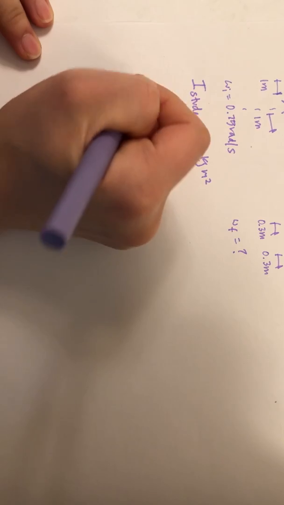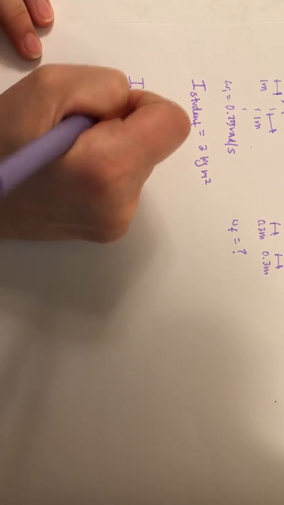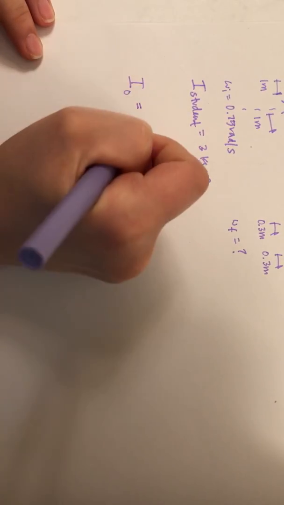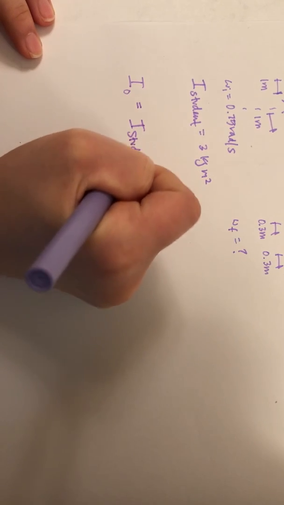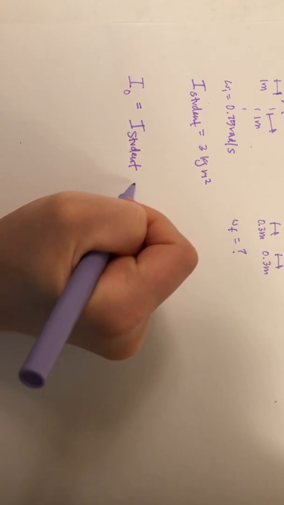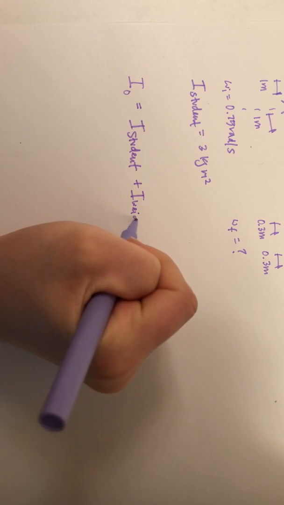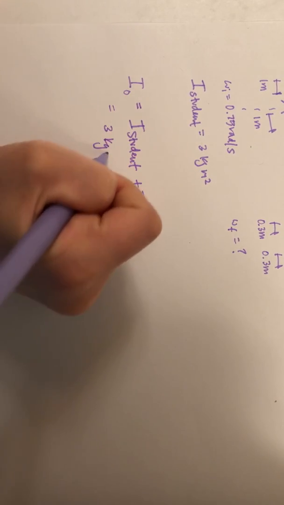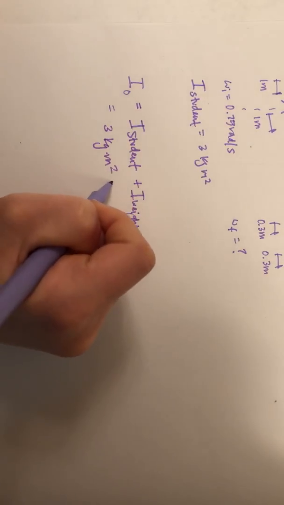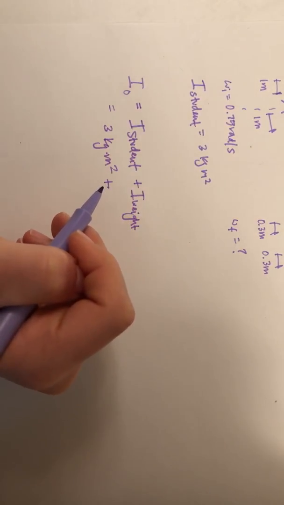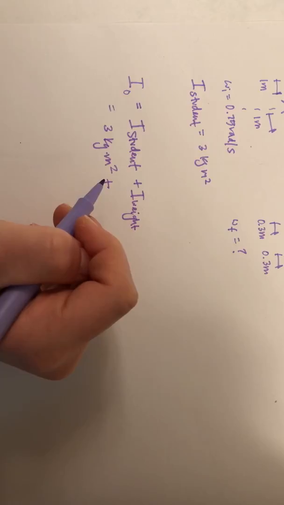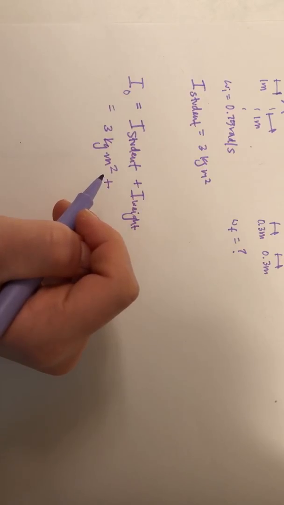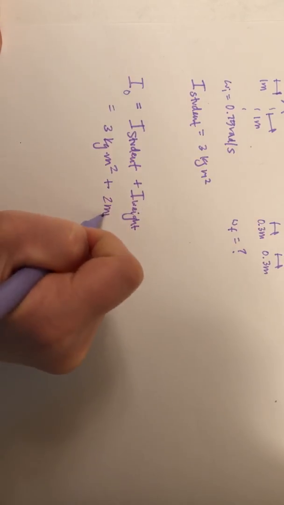So the initial moment of inertia is just the moment of inertia of the student and the weights. We already know this is 3 kilogram meters squared plus 2 m r squared.